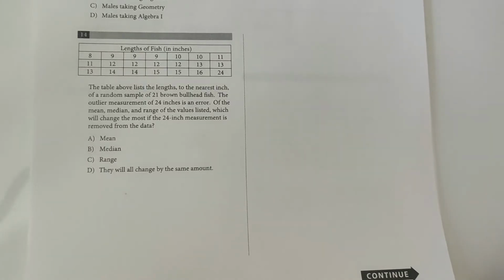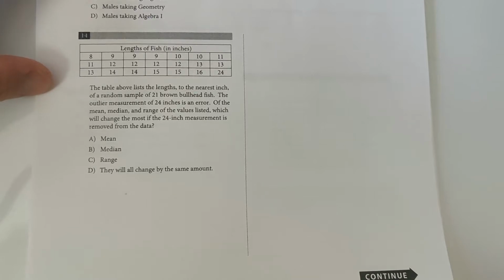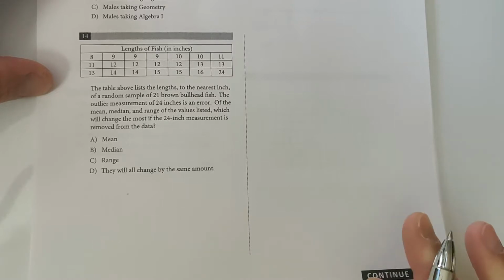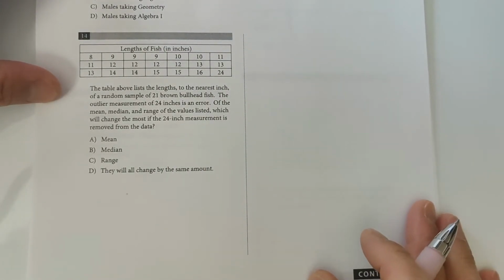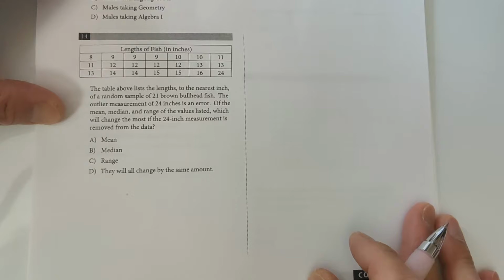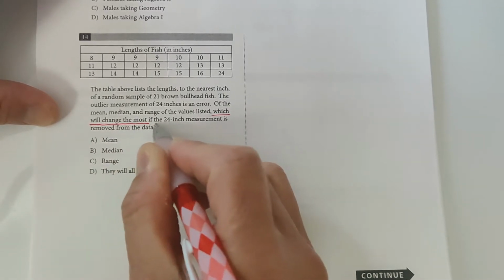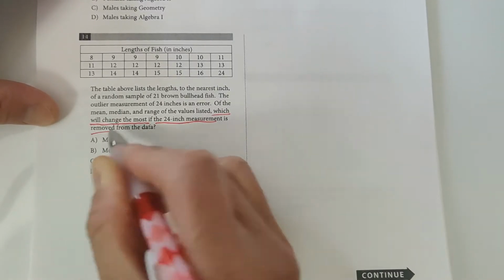Question 14. The table above lists the length to the nearest inch of a random sample of 21 brown bowhead fish. The outlier measurement of 24 inches is an error. Of the mean, median, and range of the values listed above, which will change the most if the 24-inch measurement is removed from the data?